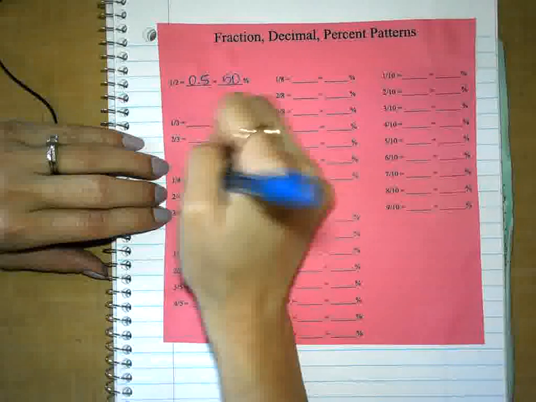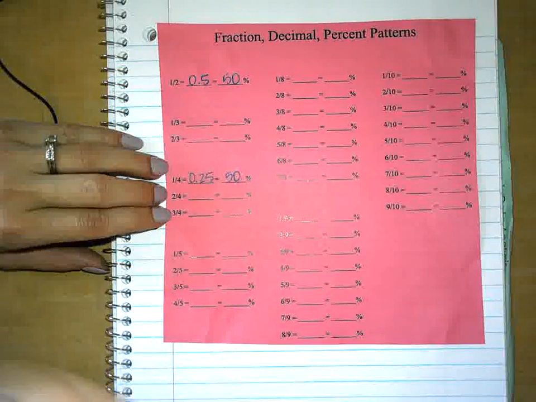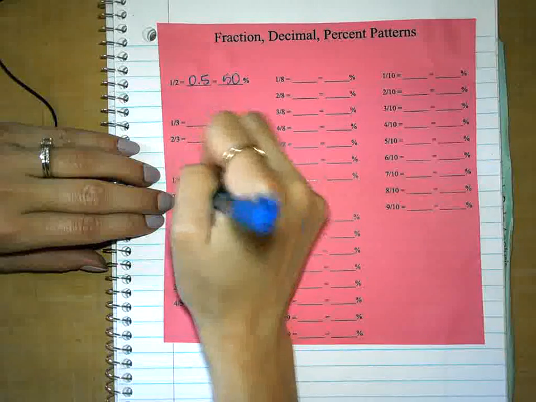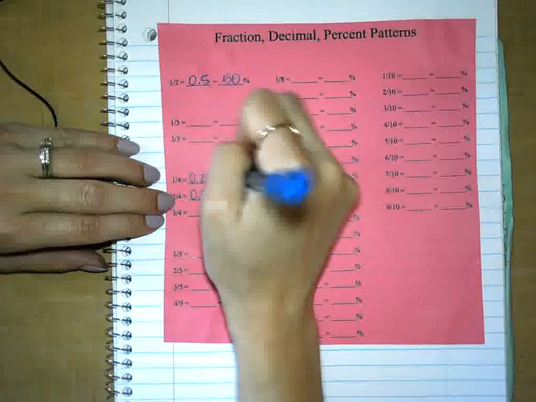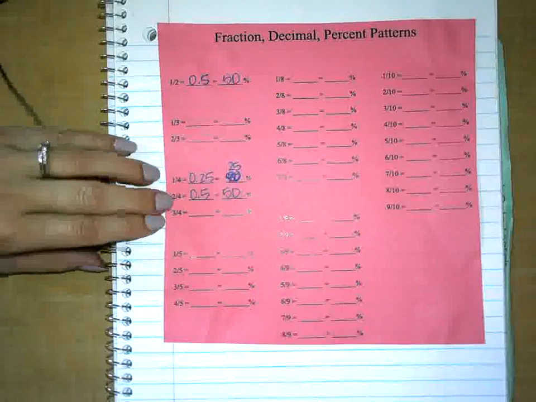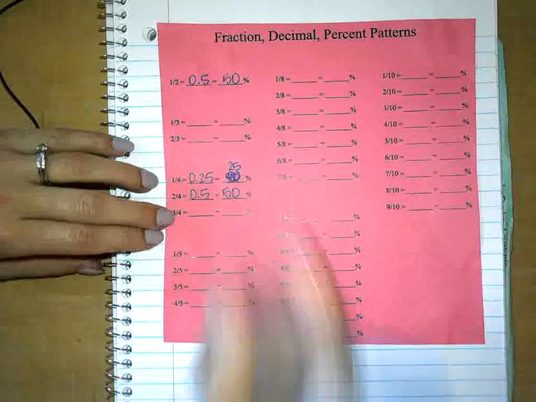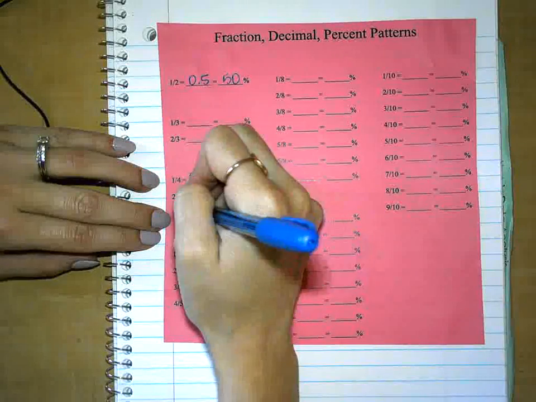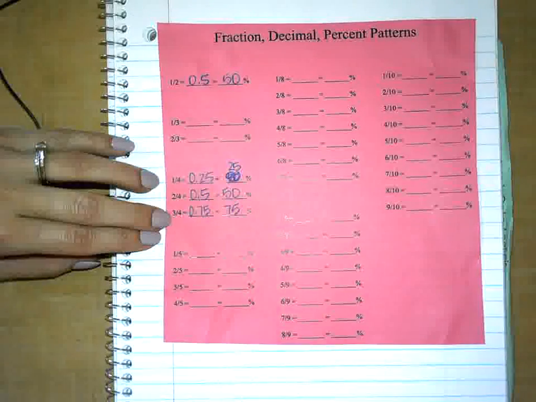The fourths, 0.25, 50%. 2/4, 0.5. Oops, I said 50%. Sorry, that's 25%. 0.25 and 25%. 0.5, 50%. 3/4 is 0.75 or 75%.